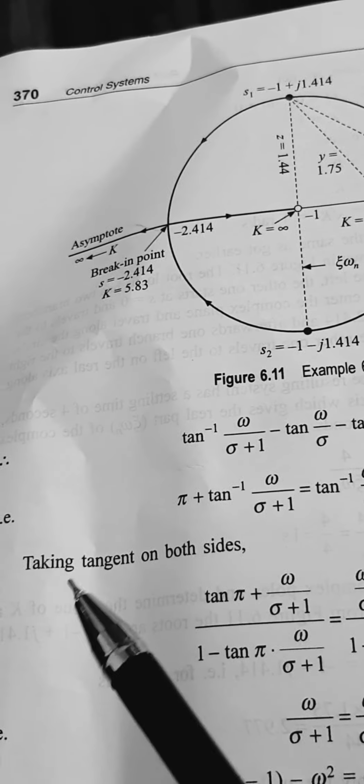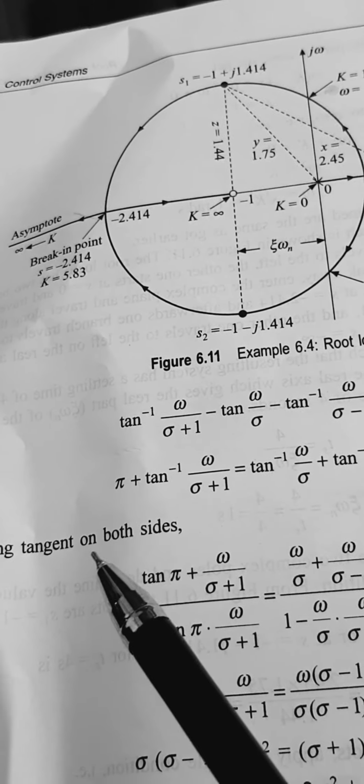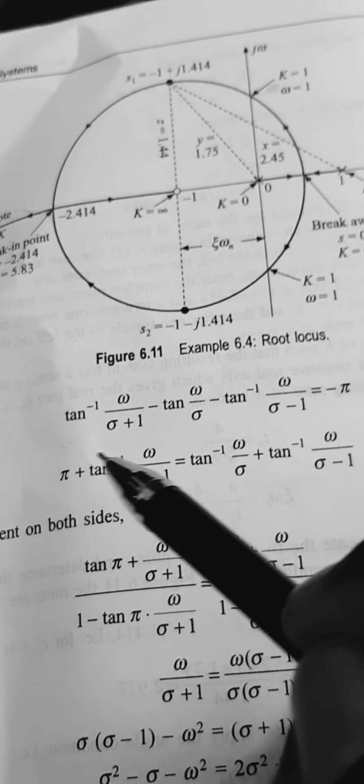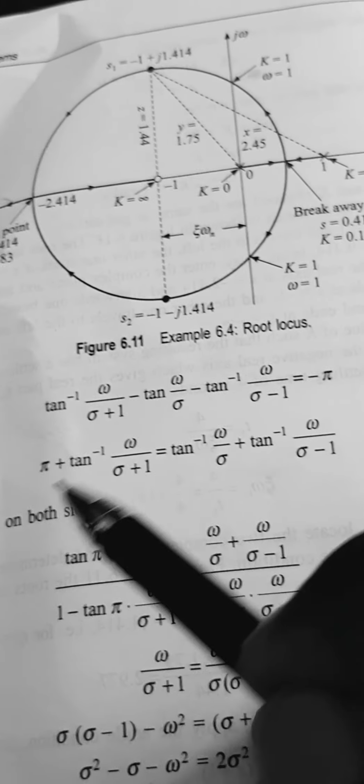Taking the tangent on both sides, okay, we are taking tangent again. So tan(a plus b) is equal to (tan a plus tan b) divided by (1 minus tan a tan b).